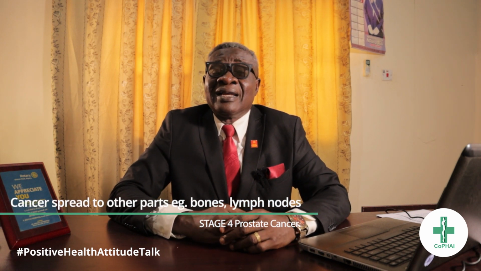But when you get to stage 4, the cancer has gone beyond the prostate gland. It has spread. It could affect the pelvic bones. And you'll find the Gleason scoring could be a lot higher. The PSA is a lot higher. So that is a very dangerous one.